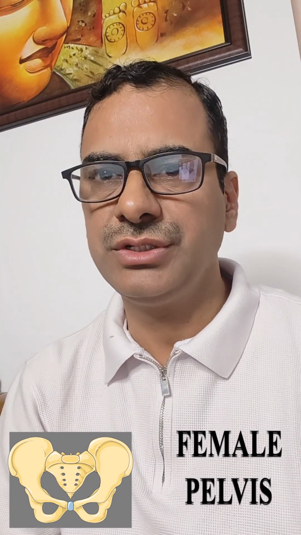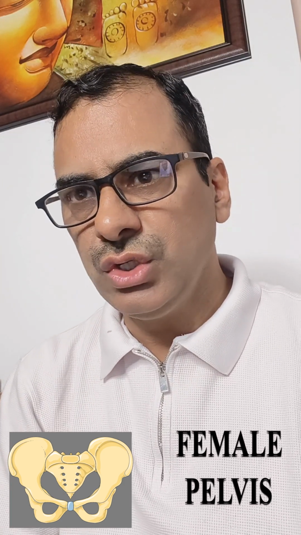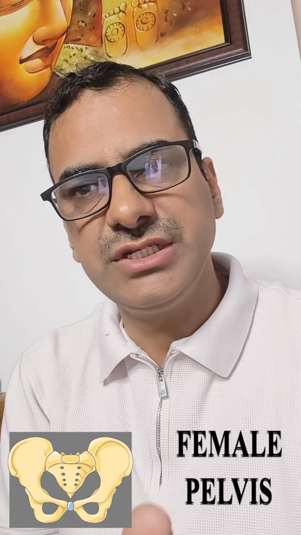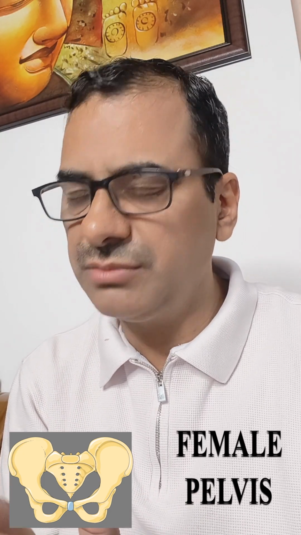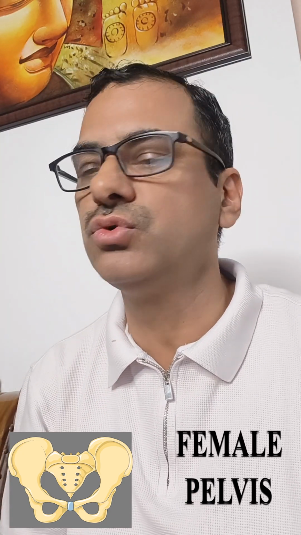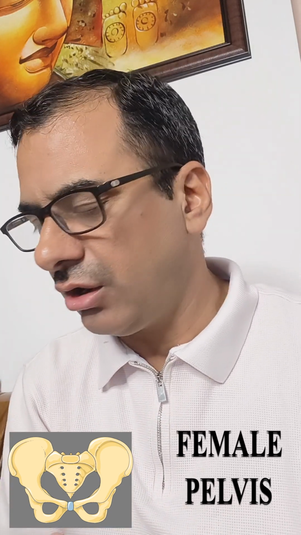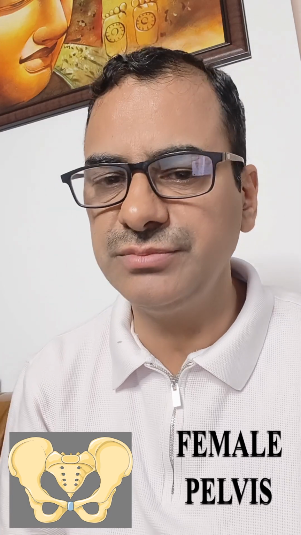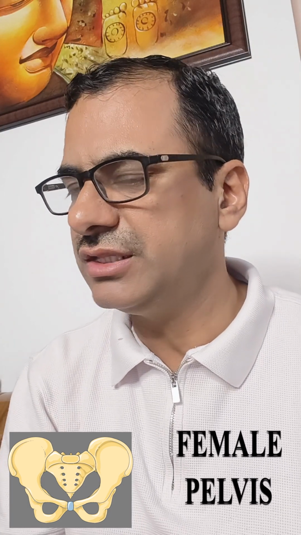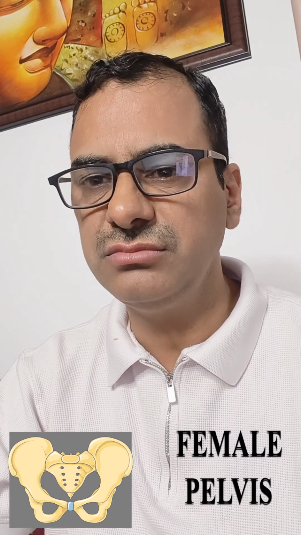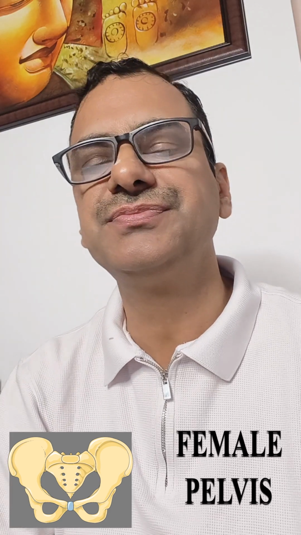Okay, now we will come to the diameters of the pelvic cavity. The cavity is basically circular and the measurements are practically not possible to take. Still, we assume that all the diameters, anterior-posterior, transverse and oblique, are equal and measure 12 centimeter.